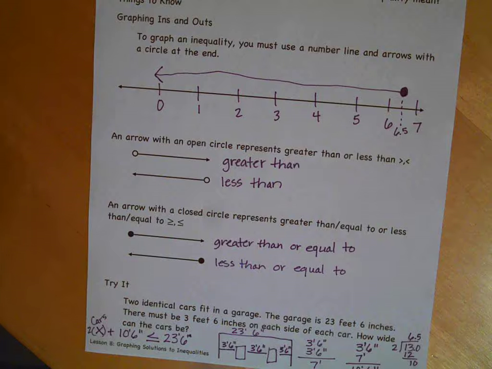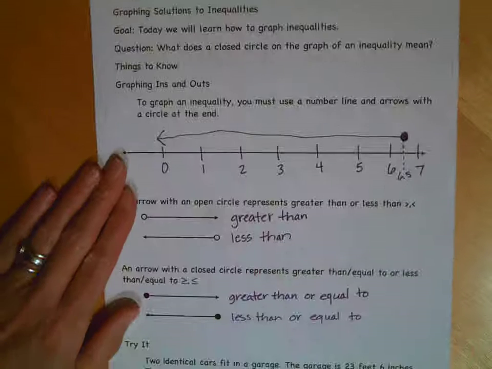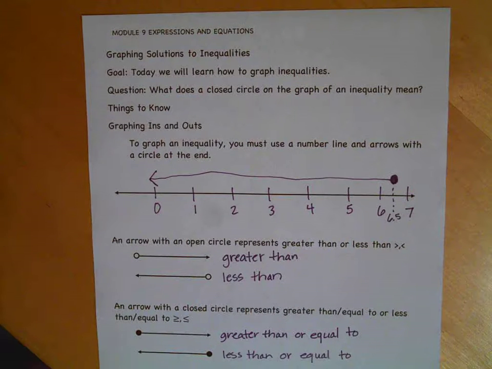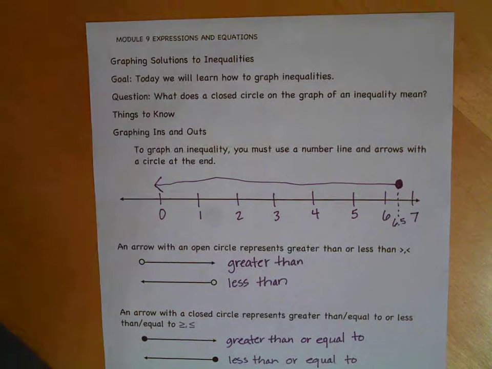Okay? Does everybody see that? Hopefully you're starting to understand how to graph them. So our goal for today, we will learn how to graph inequalities, and I just showed you how to do that. The question: what does the closed circle on the graph of the inequality mean? You need to answer that in the question/answer section of your notes if you're doing option 2. If you're doing option 1, you need to write the answer right here. What does a closed circle on a graph of an inequality mean?